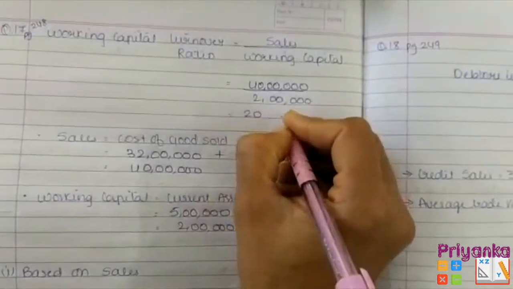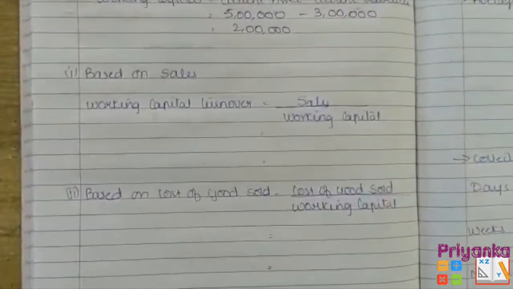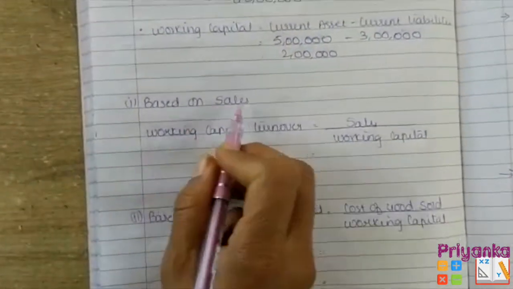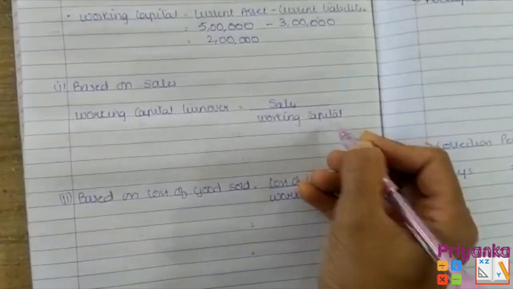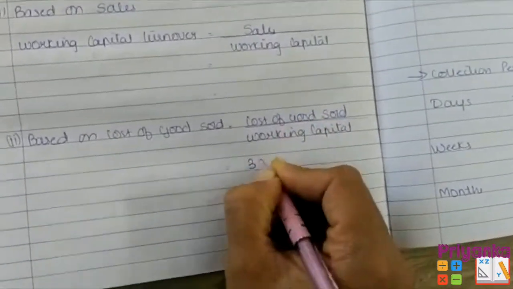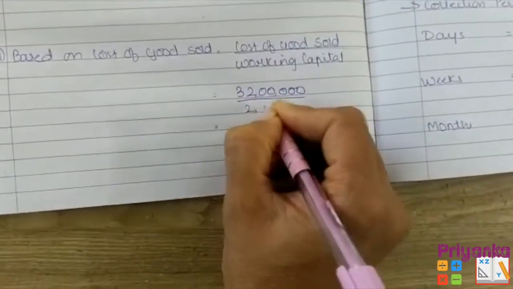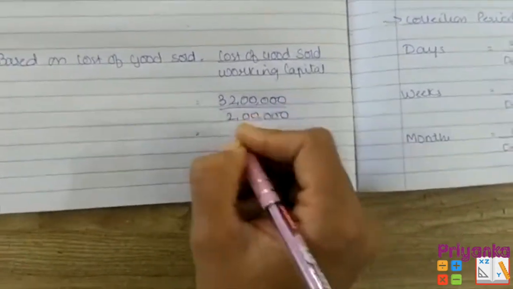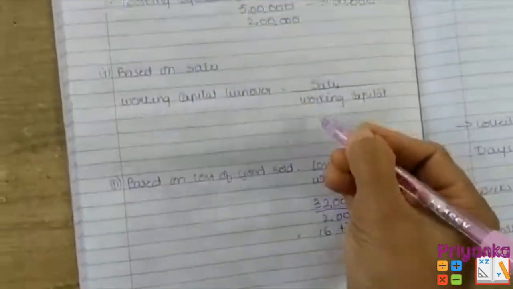Here comes the answer with a 20 times turnover based on sales. Next is the one based on sales and the one based on cost of goods sold. Sales divided by working capital, which we have already done here. Now, based on the cost of goods sold, first we'll take cost of goods sold as 32 lakh and divide by working capital of 2 lakh. If you divide it, you will get 16 times. So got it? Here you can write down that based on sales it is 20 times.